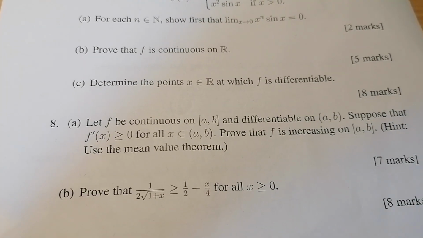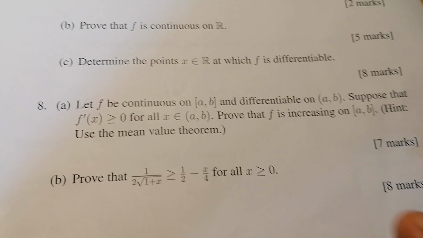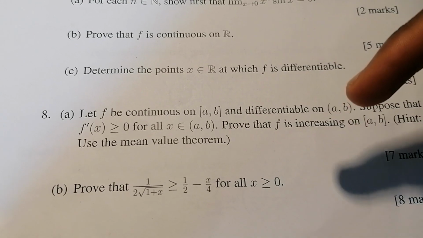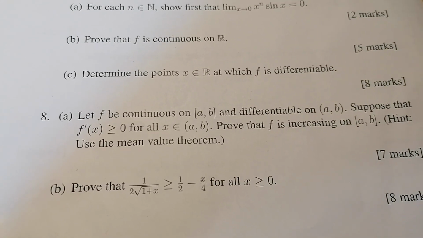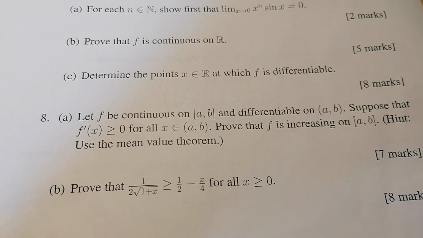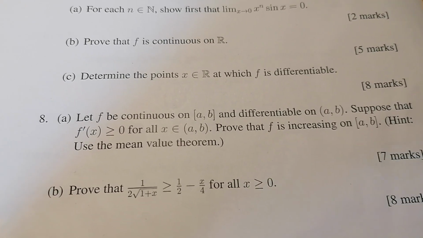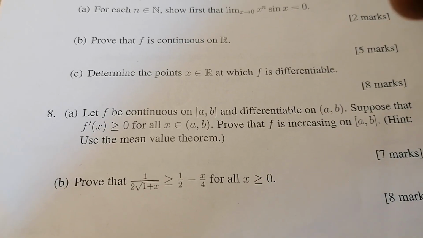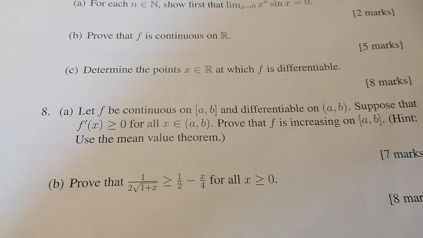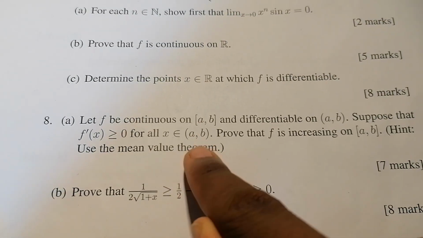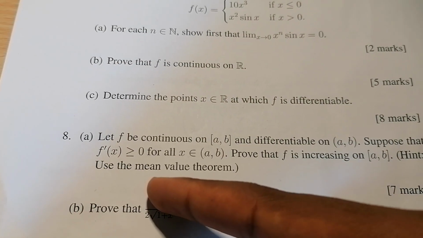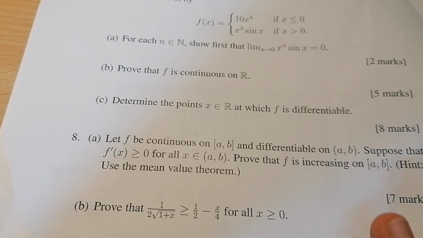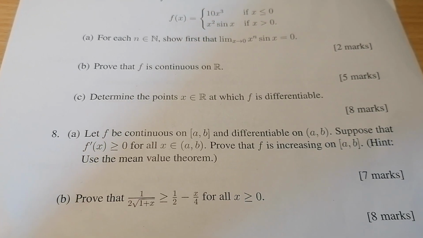So then I took another interval inside a and b. I took another variable y, let y be an element of the open interval (c, x), where a is less than c, which is less than x, which is less than b. So you kind of get an open interval inside this open interval here. I did that again for y, x, and c to show that it's increasing all over this interval.